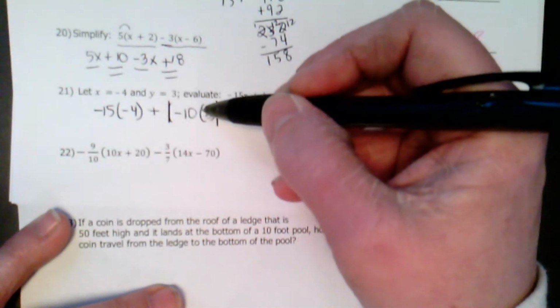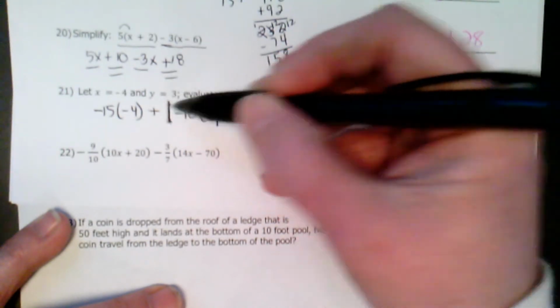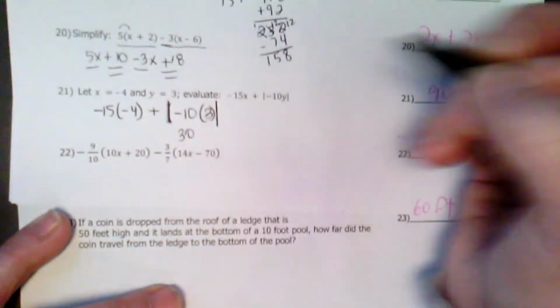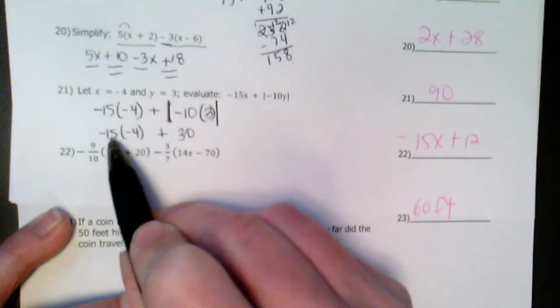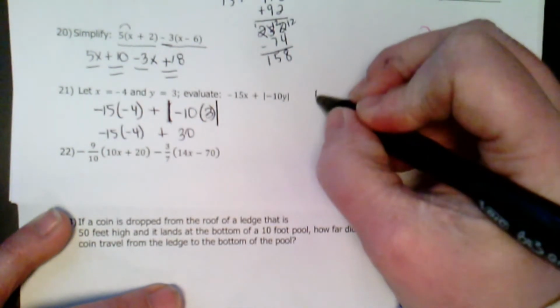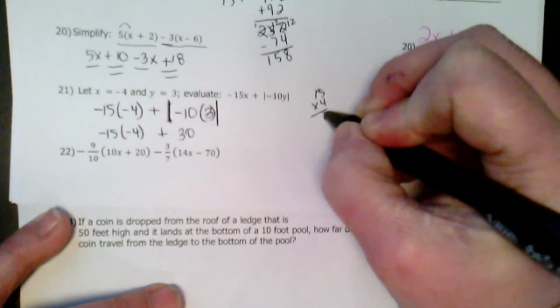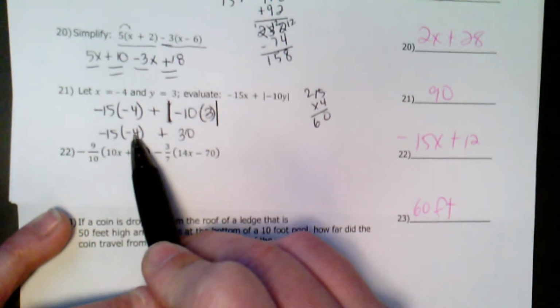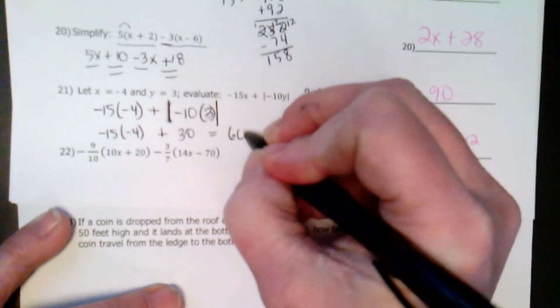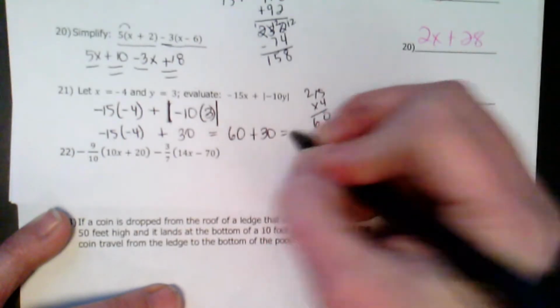So negative 10 times 3 is negative 30, but the bars make it a positive 30. Multiply next. 15 times 4 is 60. Negative and negative make a positive. And then with our positive 30, we get 90.